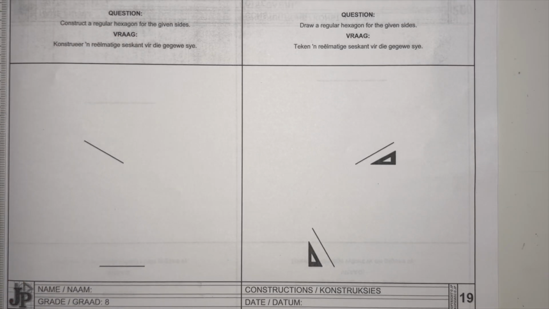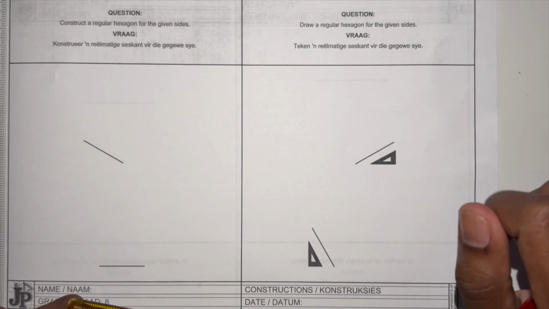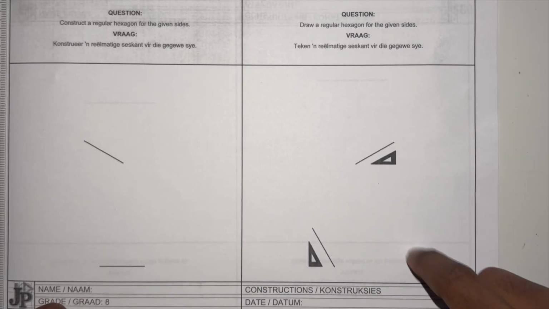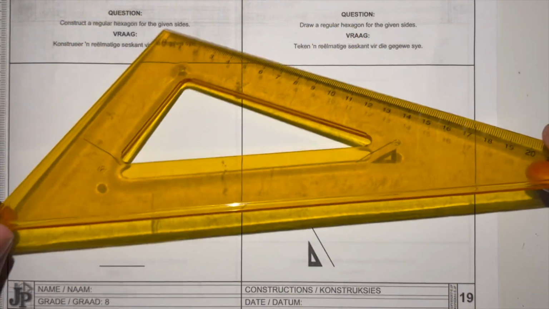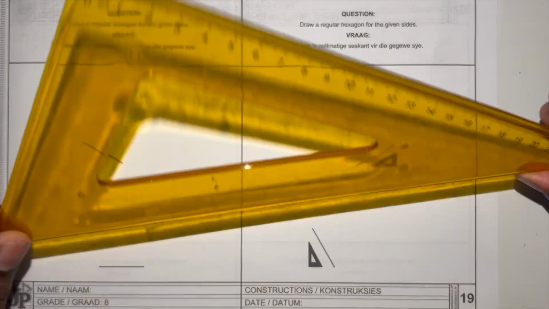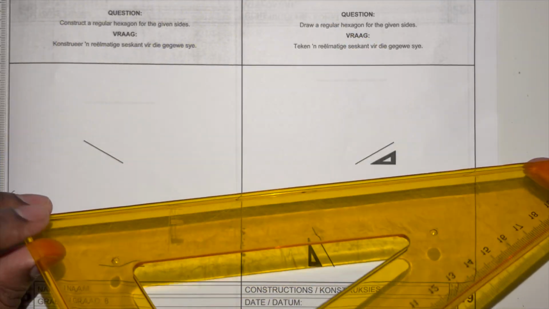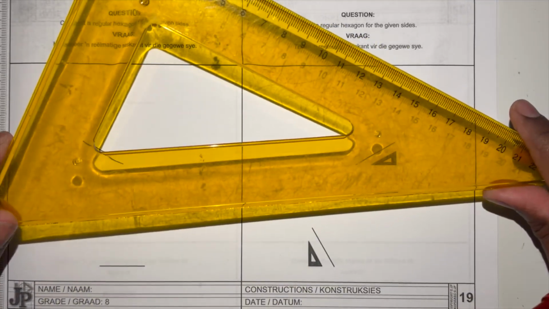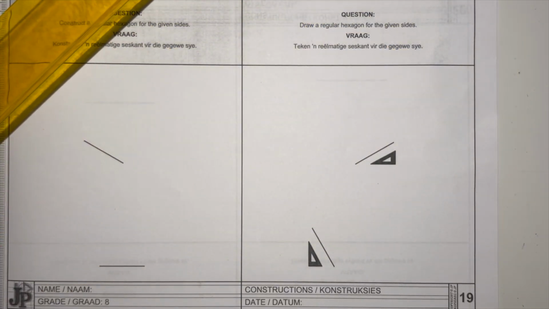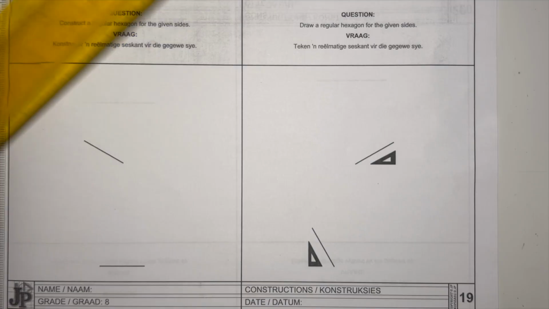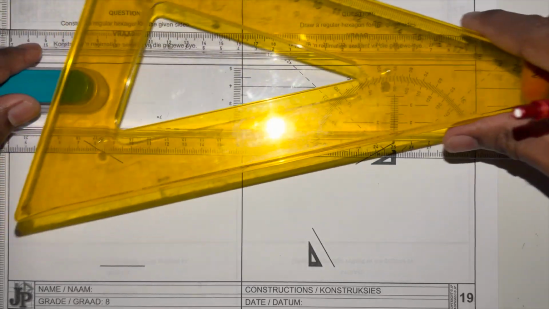Now, there are two methods we can use to construct a hexagon. This one requires us to use a set square. Okay, in the next adaptation, or maybe I'll do it just now, I'm going to show you how to construct a hexagon using a compass and no set squares. So you'll use a compass and perhaps a ruler to draw, but you're not going to use a set square and an angle. Now for a hexagon you need this set square, 30-60.